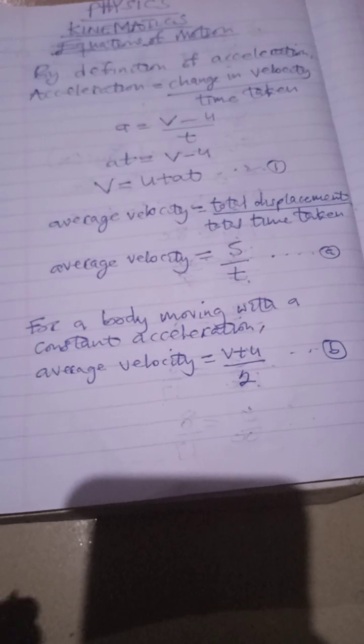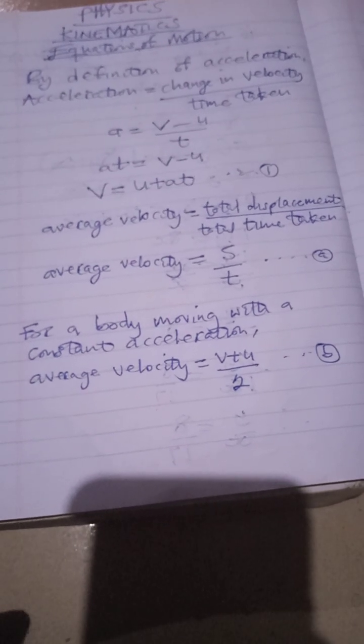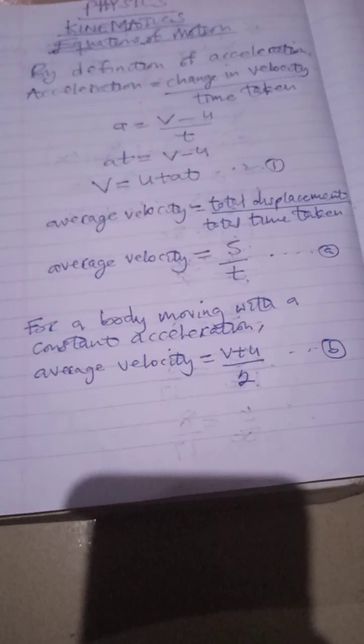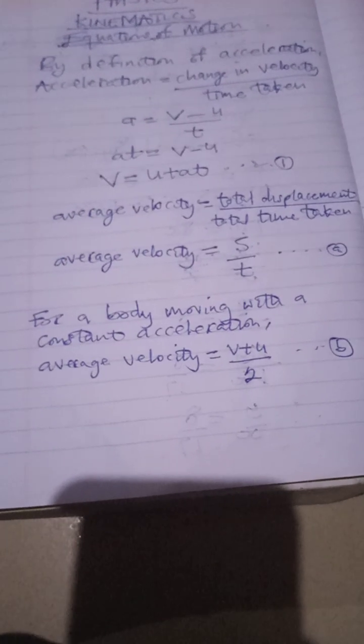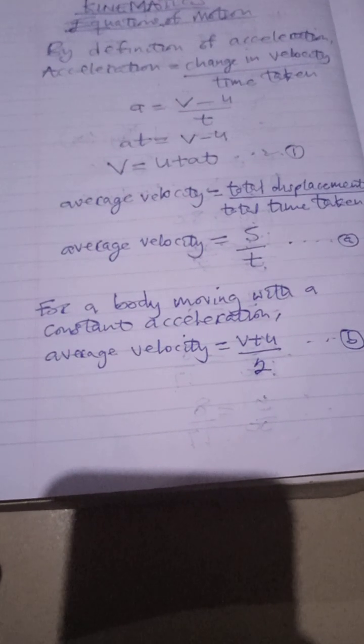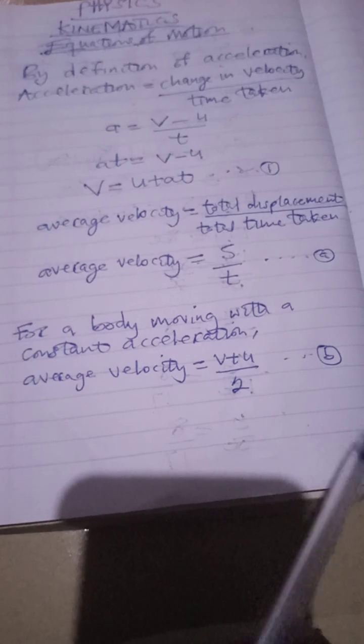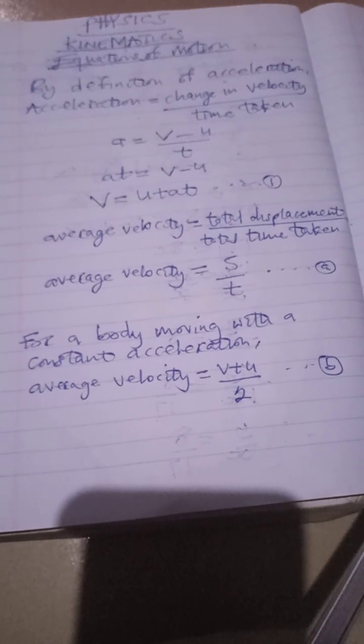So for a body moving with a constant acceleration, the average velocity is equal to v plus u over 2. So for that one, you add the initial velocity to the final velocity, and you divide by 2. So average velocity can also be represented as v plus u over 2, right? Yes. We represent that equation as B as well.